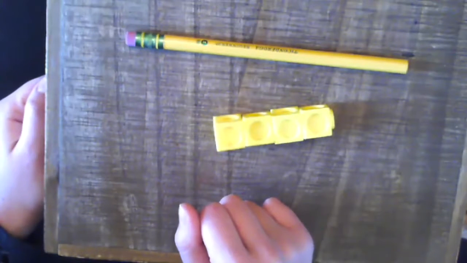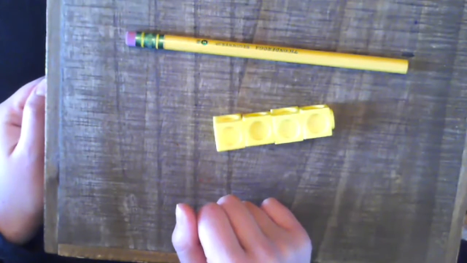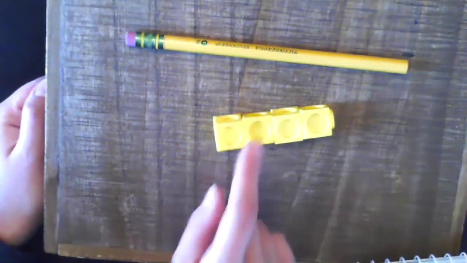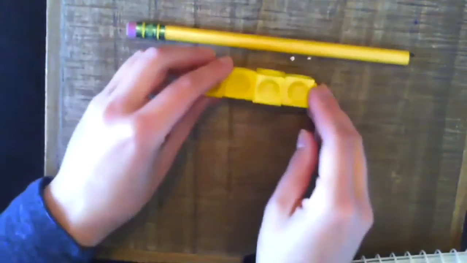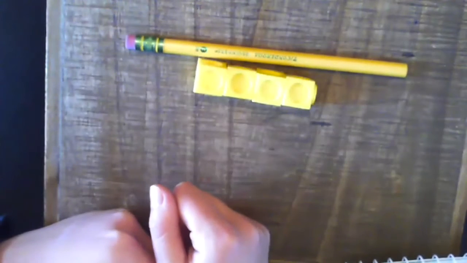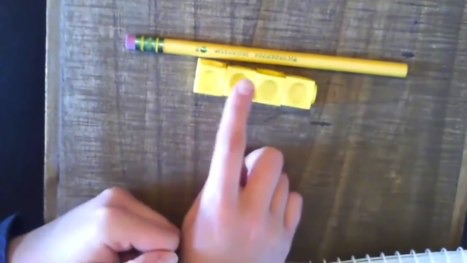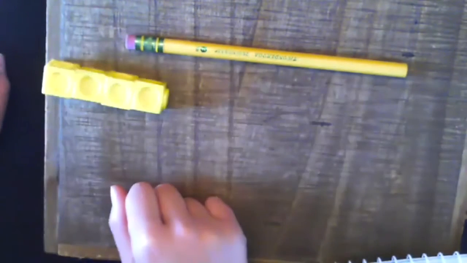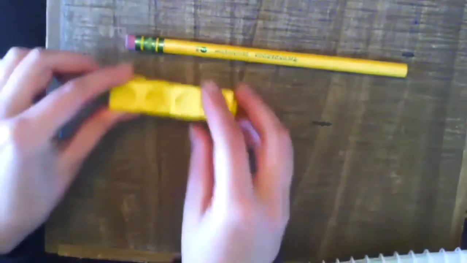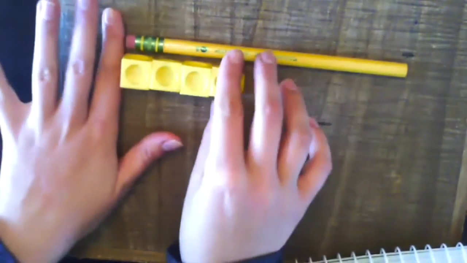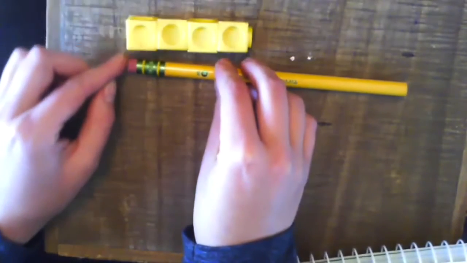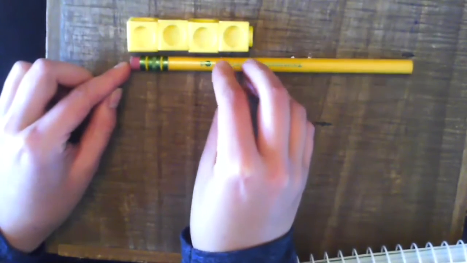How can we find out? That's right. We can move our cube train to help us figure it out. If I put it right there, does it really help me? Not as much. If I put it over here, does it help me? No, definitely not. I should line it up end to end. See that? The pencil and the cube train start at exactly the same point. Then I can look at which one's longer.